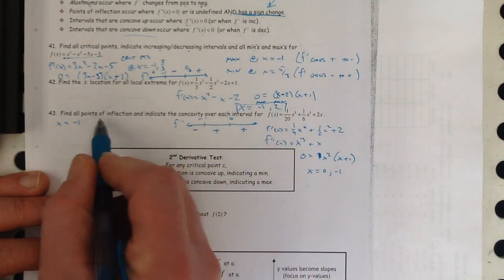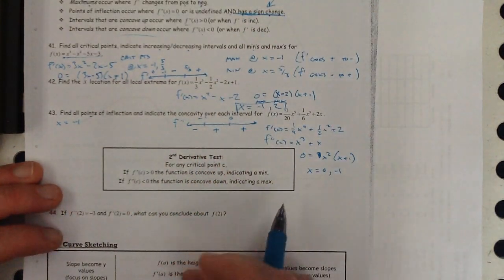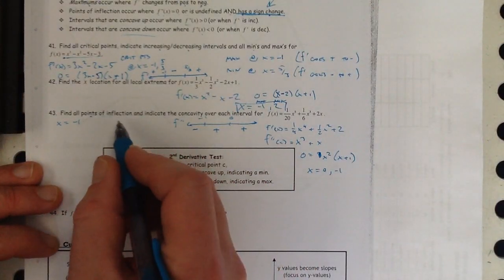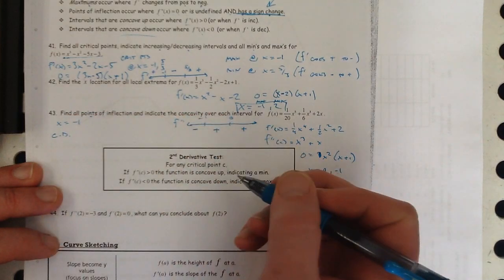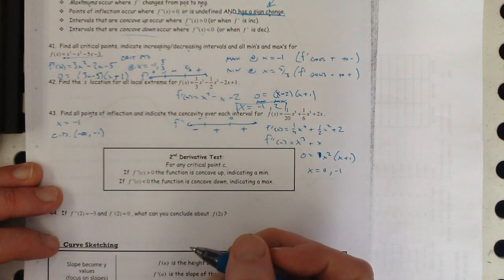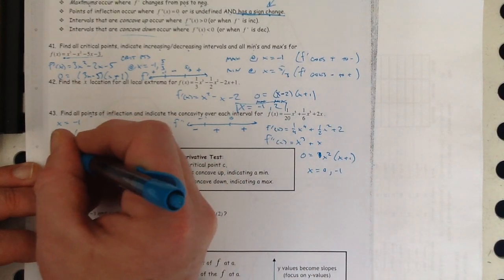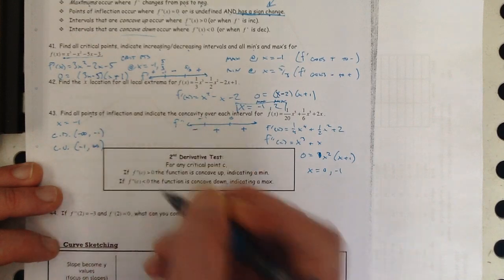Why not 0? Because a point of inflection has to have a sign change, and we don't get a sign change there. And then the intervals of concavity were concave down from -infinity to -1, and then concave up everywhere else.